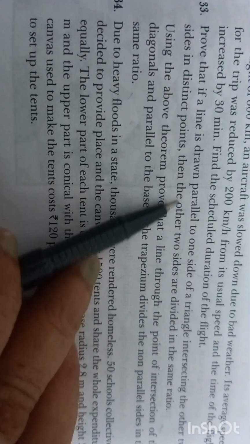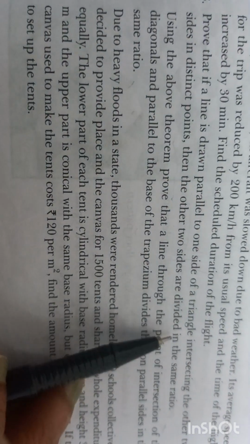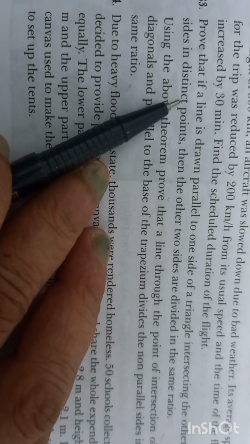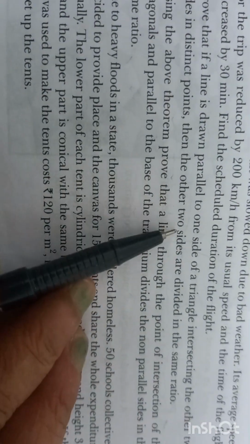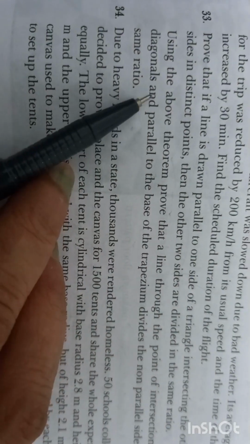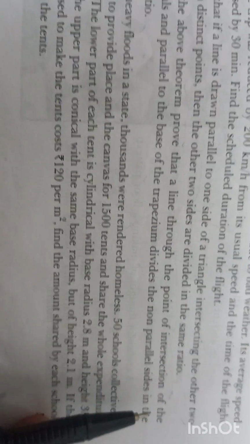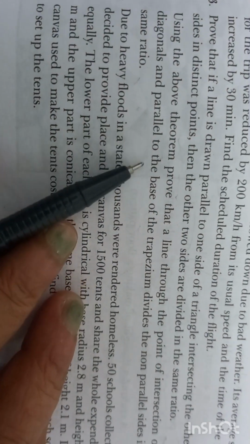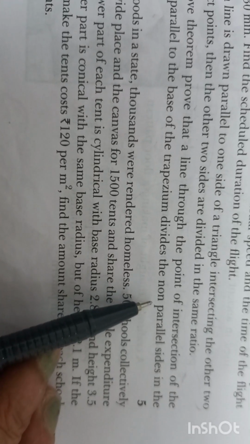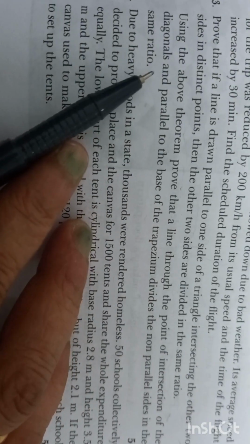Prove that if a line is drawn parallel to one side of a triangle intersecting the other two sides in distinct points, then the other two sides are divided in the same ratio. Using the above theorem, prove that a line through the point of intersection of diagonals and parallel to the base of the trapezium divides the non-parallel sides in the same ratio.